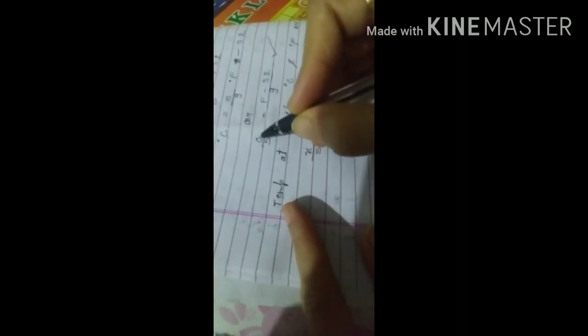But here is one more combined relation which I want to tell: C upon 5 is equal to F minus 32 upon 9. By knowing the value of any one of these, like suppose you know the value of Celsius, you can find out the Fahrenheit. By knowing the value of Fahrenheit, you can calculate the value of Celsius.